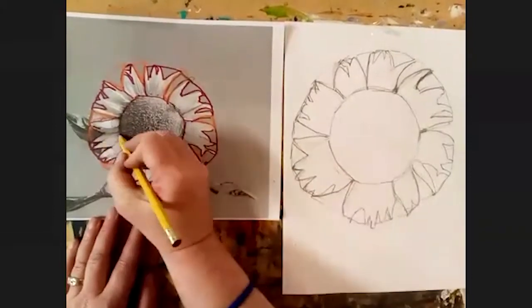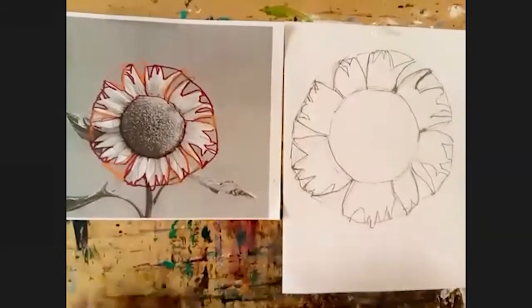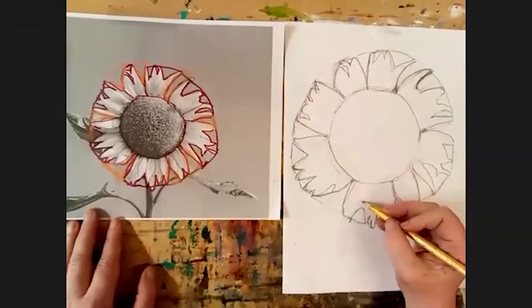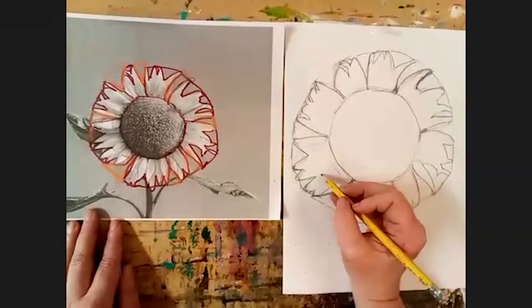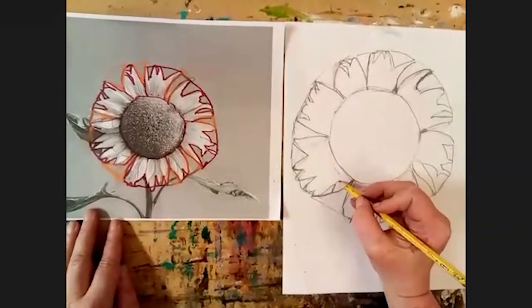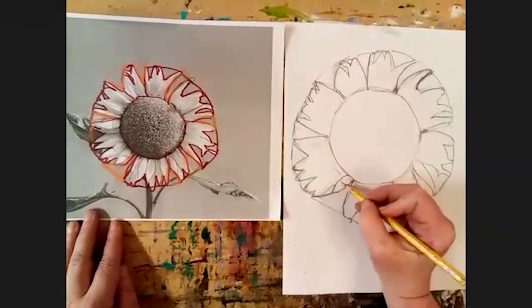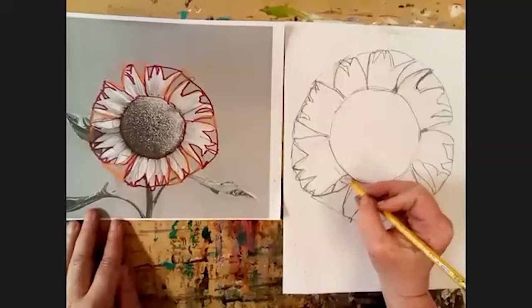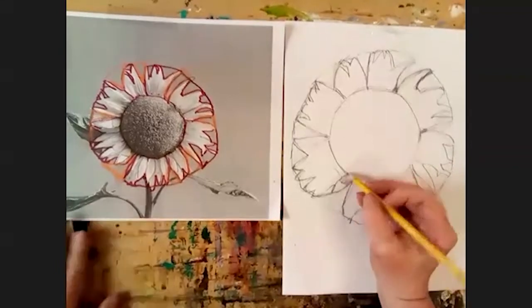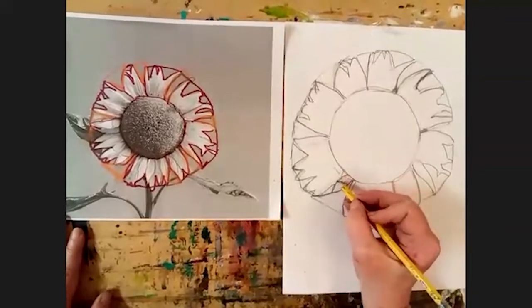So now you can start drawing some of the hard lines, but really focus on getting the light shapes of the petals. What do I mean by that? Let's see. So we've got this guy here. Here's light, here's darker. And then there's this guy here.